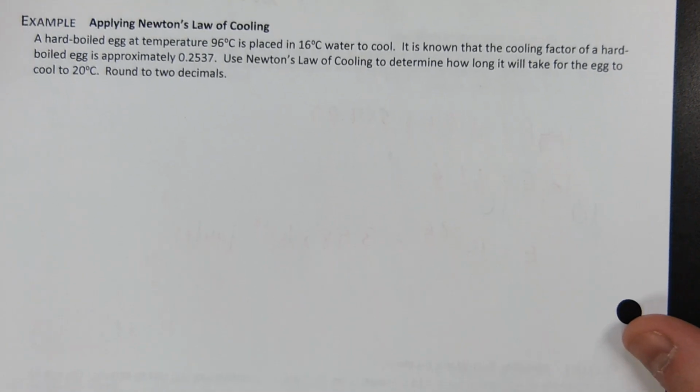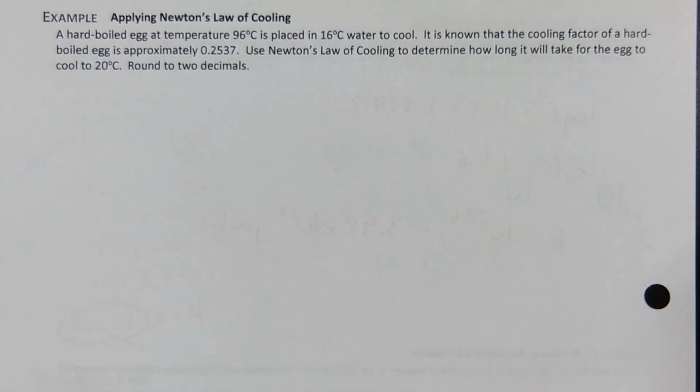We use Newton's law of cooling to find out how long it takes your tears to cool down my desk when they hit. Okay. A hard-boiled egg at temperature 96 degrees Celsius, which is near boiling temperature of water in Celsius, is placed in 16 degrees Celsius water to cool. 16 degrees Celsius is, if I can trust the student that I have in first period that spent a portion of her life in Germany, maybe a little chilly, she said. Okay. It is known that the cooling factor of a hard-boiled egg is approximately 0.2537. So that is K. We're going to use Newton's law of cooling to determine how long it takes for the egg to cool down to 20 degrees Celsius, which I can only assume is a comfortable food temperature. Round to 2 decimals.